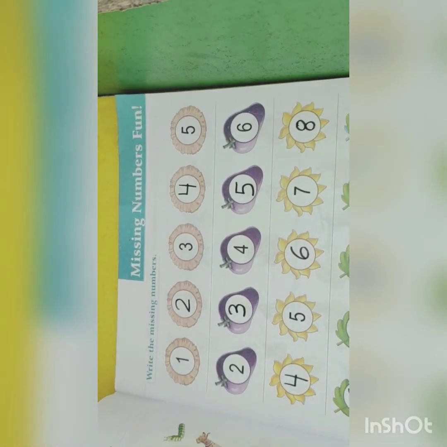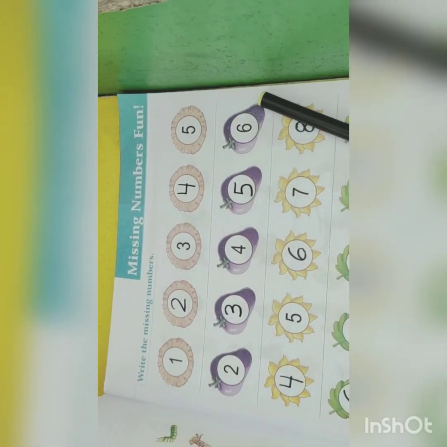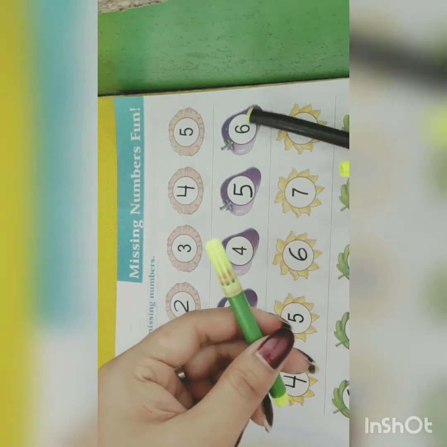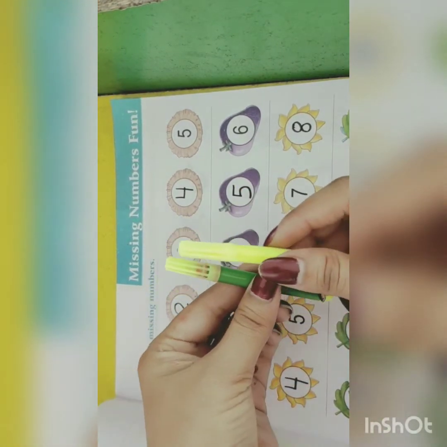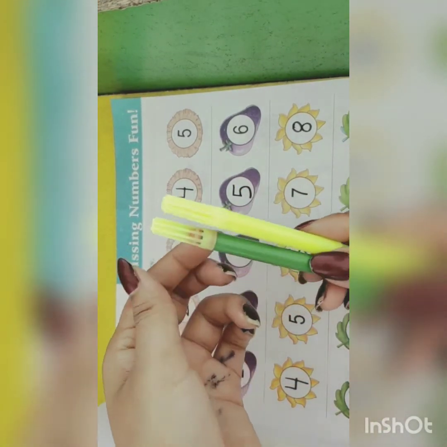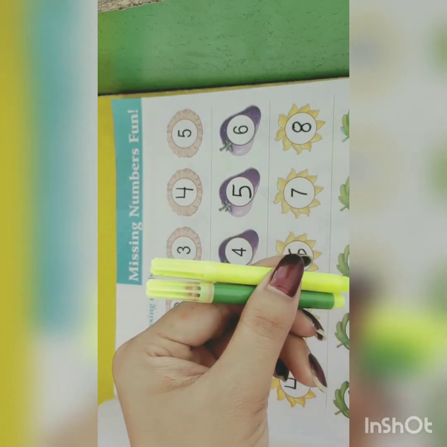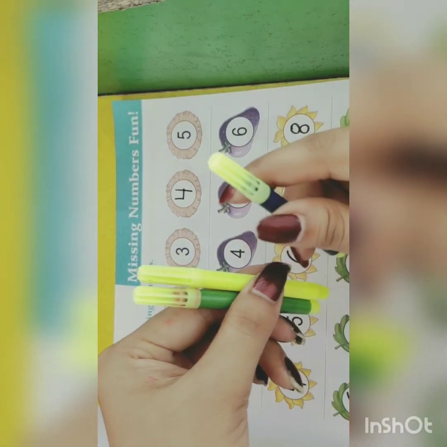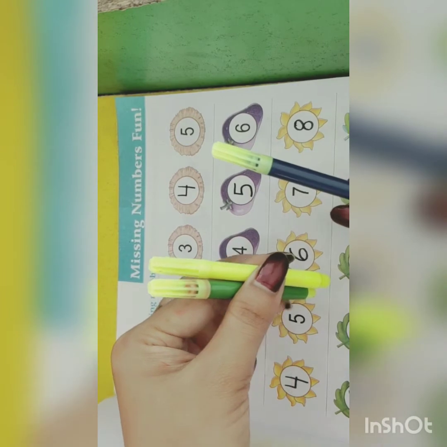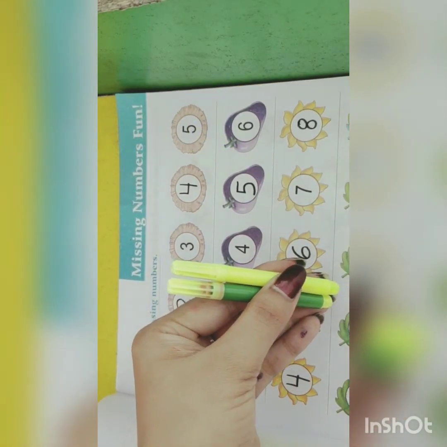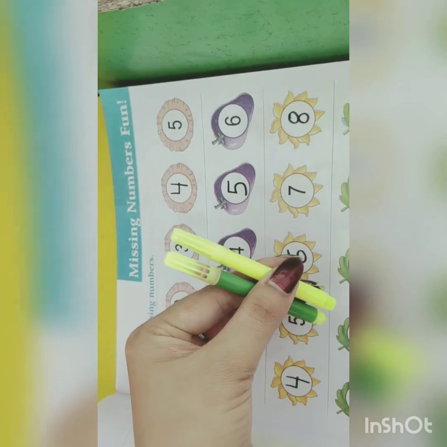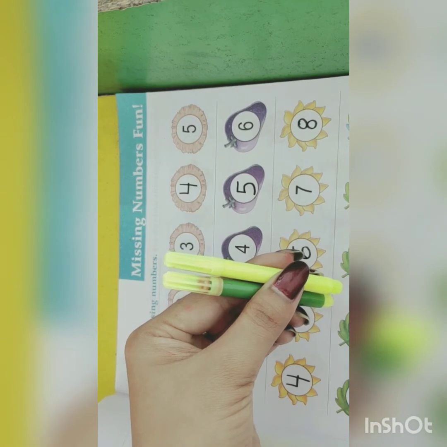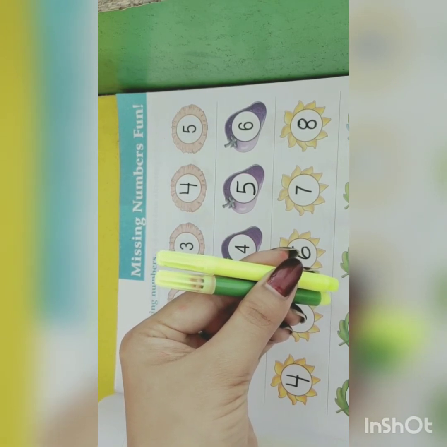Now let me give you example. Can you see this? This is 2, right? ये कितना है? 2. ये कितना है? 2. 1 missing है, right? 1 is missing. See, this is 1 and this is 2. 1 missing है, okay? मैंने 1 को हटा दिया है. तो ये कितना बचा है? सिर्फ 2, right? सिर्फ 2 बचा है. 1 कहाँ गया है? 1 मिसिंग है ना? 1 is missing.